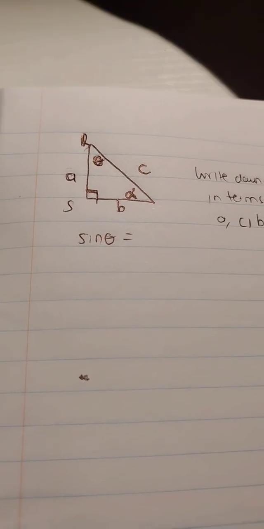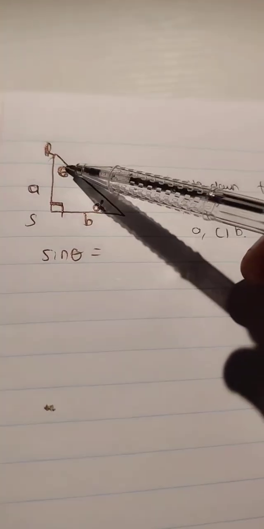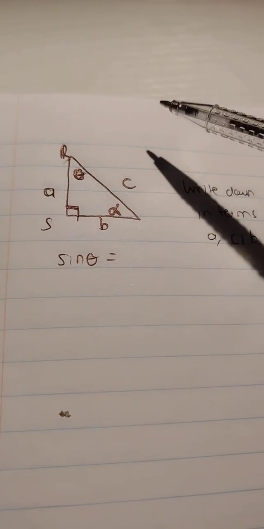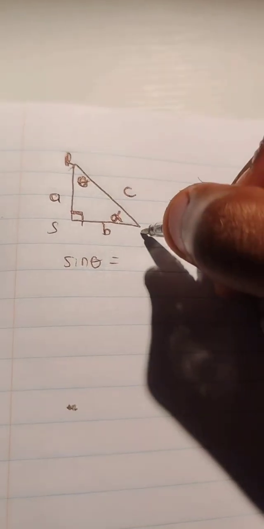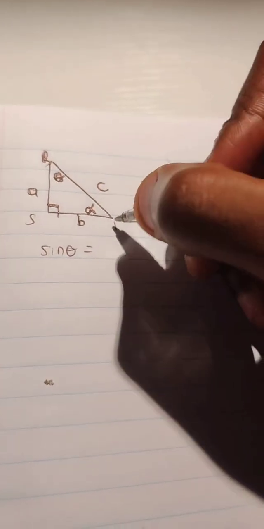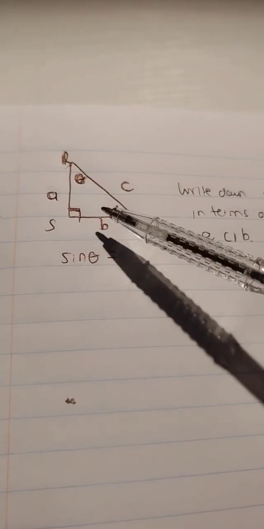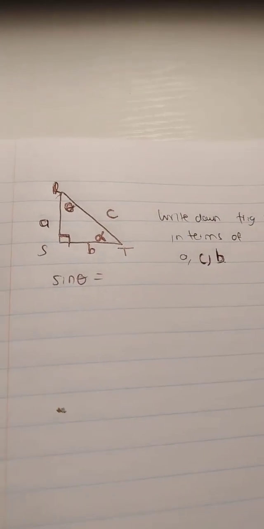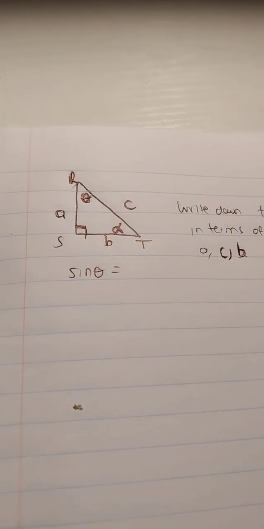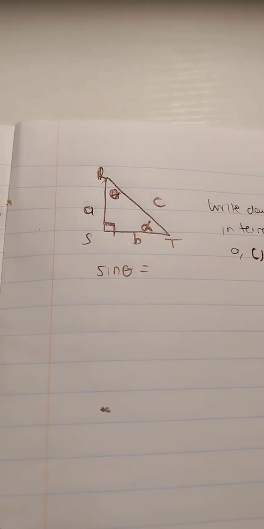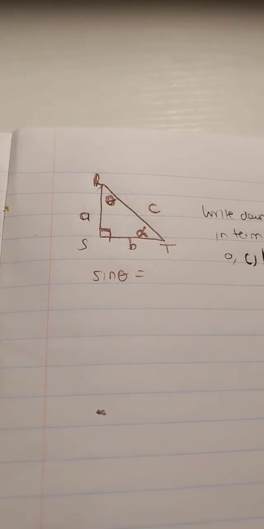Okay, sine of theta. Theta is here. Thank you so much there. But remember, I want our sides in terms of A, C, and B. Okay, the real Aya said A over C. Mr. Loneheart said A over C. Pumla says B over C. Okay, so let's go and check this out.